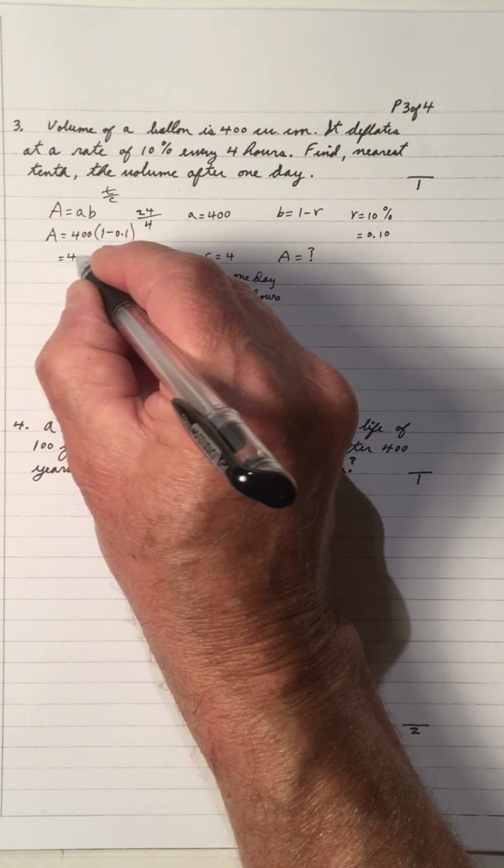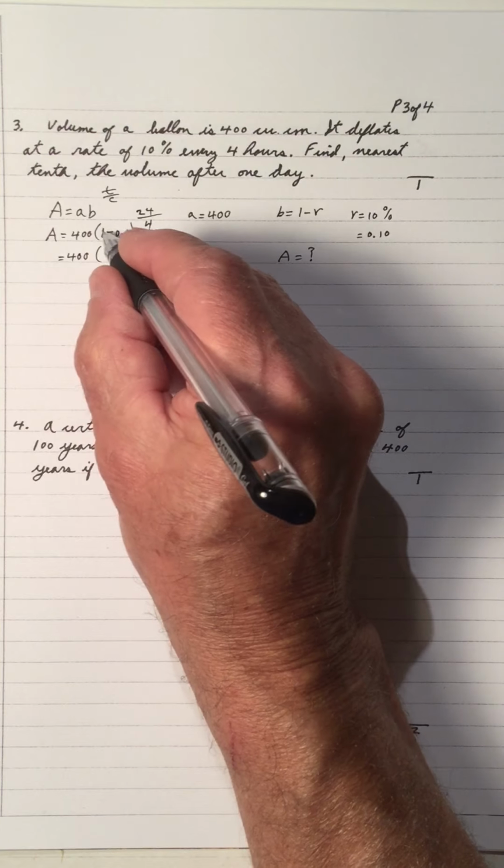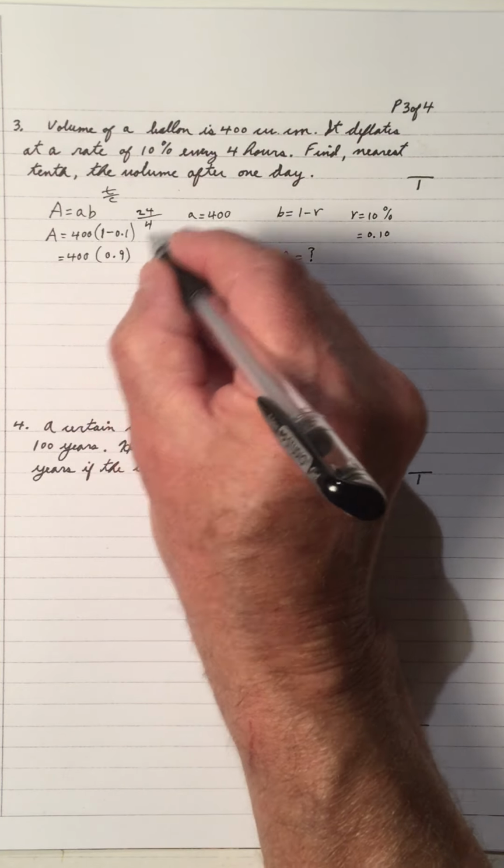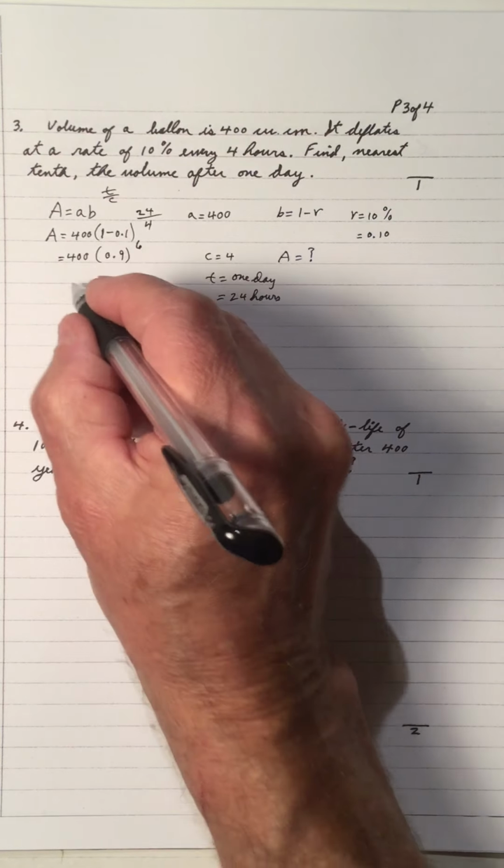So we have 400, and 1 subtract decimal 1 is 0.9. 24 divided by 4 is 6.